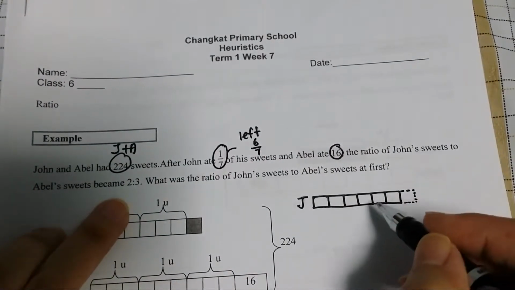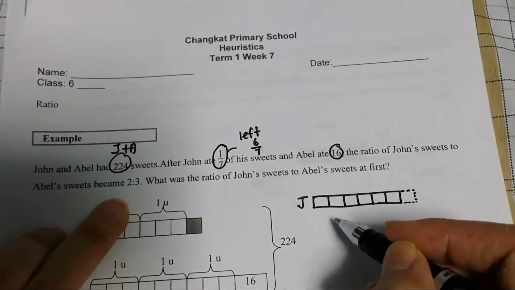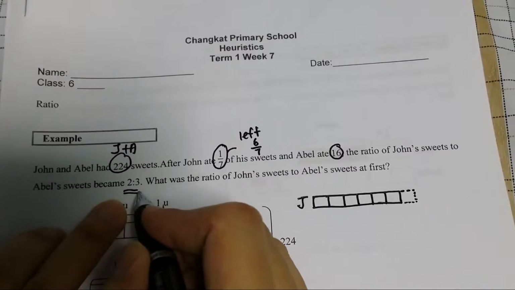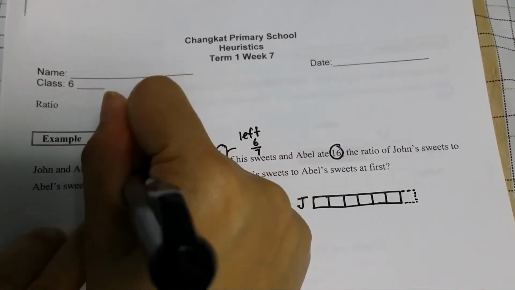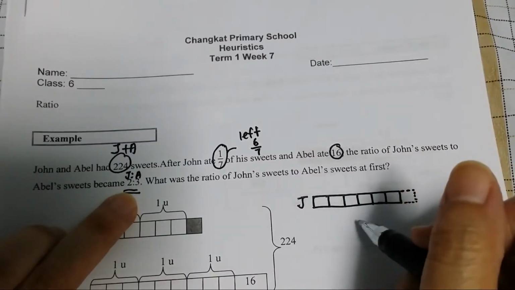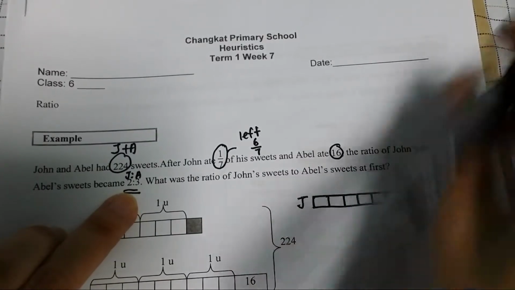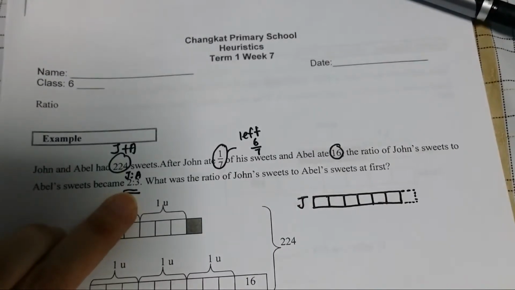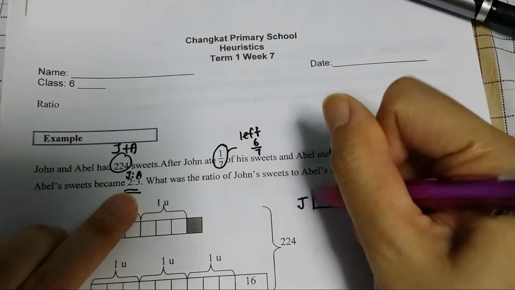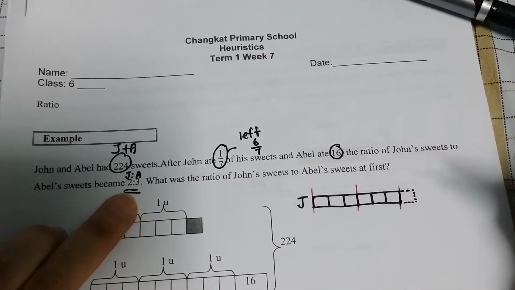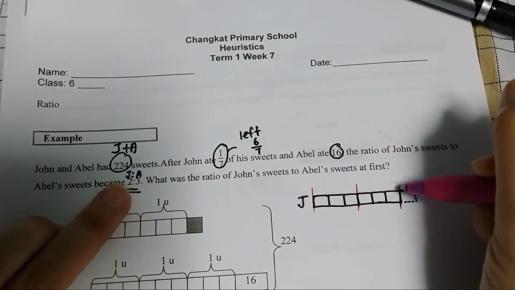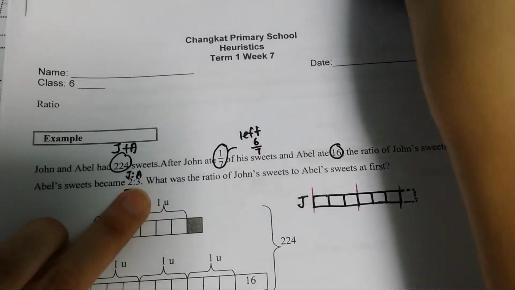And because of this, I wanted to draw Abel, but to do this I have to read this part. The ratio of John to Abel became 2:3. If John is 2 units here, what you can see is that there are 6 units here. So therefore, this is 1 big unit and this is 1 big unit, right? So 1 unit, 2 units. John will be 2 units, Abel will be 3 units.